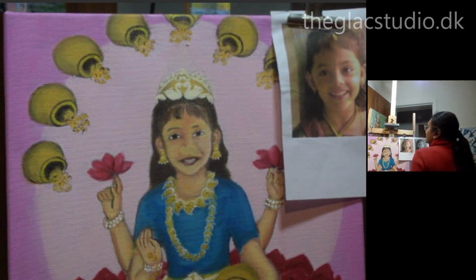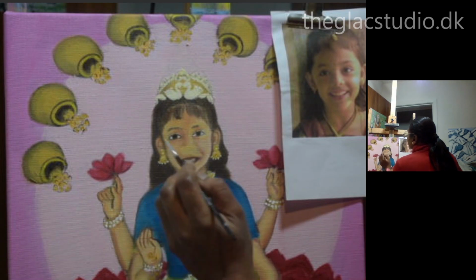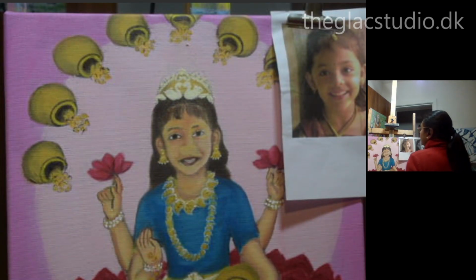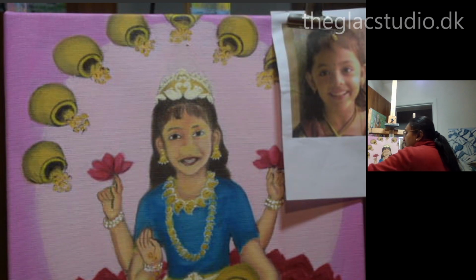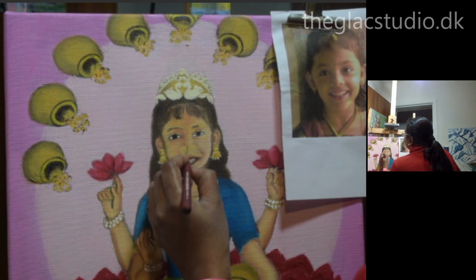Now let's work on the adjustments on the nostrils. So I have the ivory black and burnt umber to mark the pores of the nose.